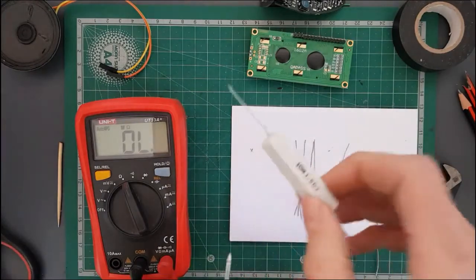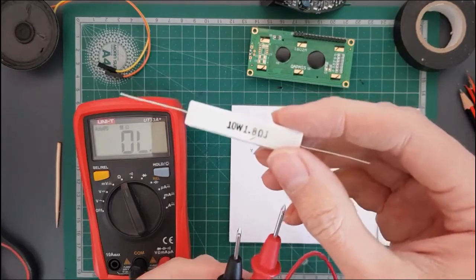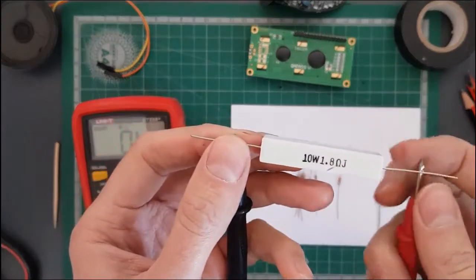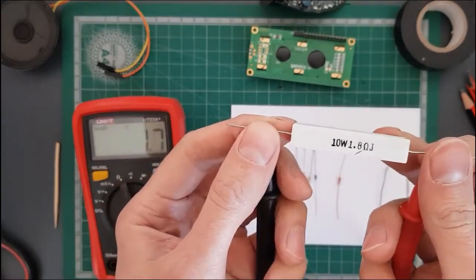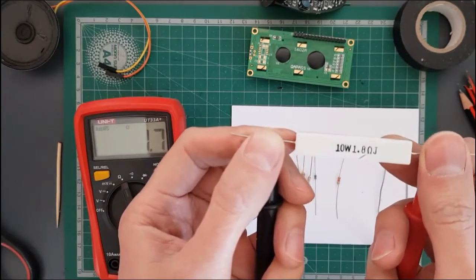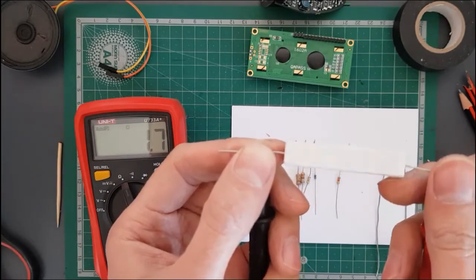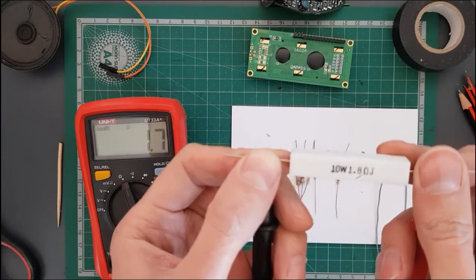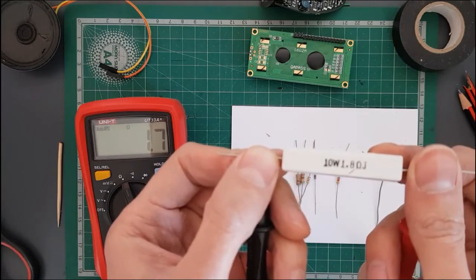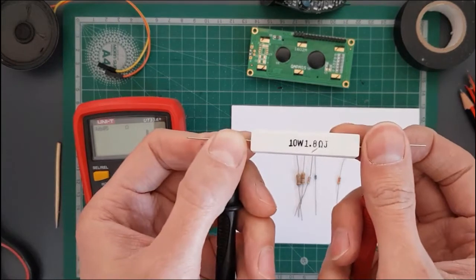Right, if we have a look at this big resistor, a component that we want to have a resistance, we can measure this as well, and it should give us pretty close to 1.8 ohms. And you can see there it's giving us 1.7, and normally resistors like this will give us a tolerance, say 10% accurate to 1.8 ohms. So it could be slightly less, or it could be slightly more than 1.8 ohms.